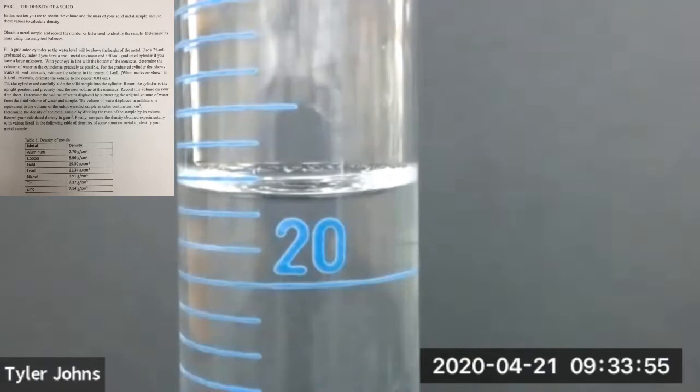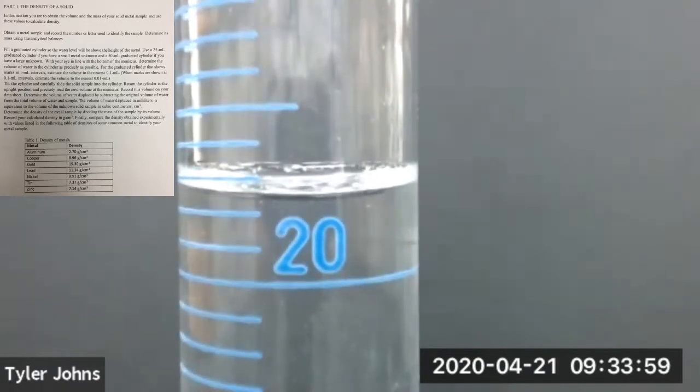Here's the volume of water that we added to our graduated cylinder.